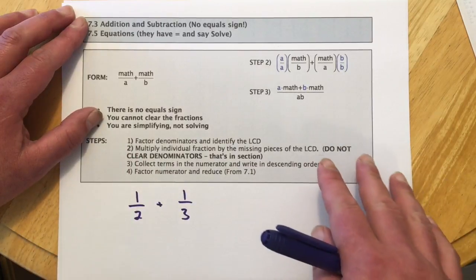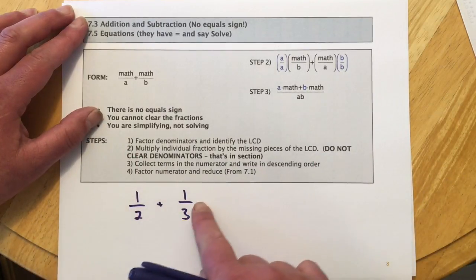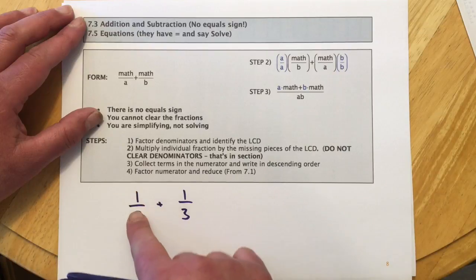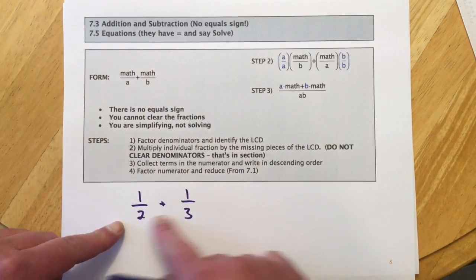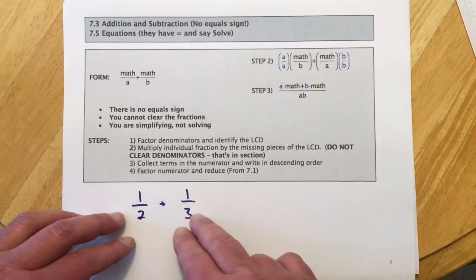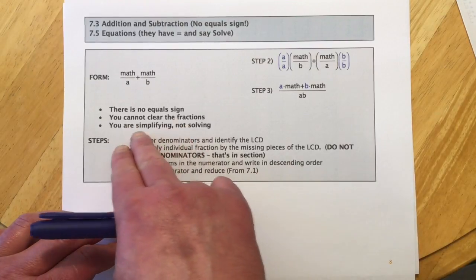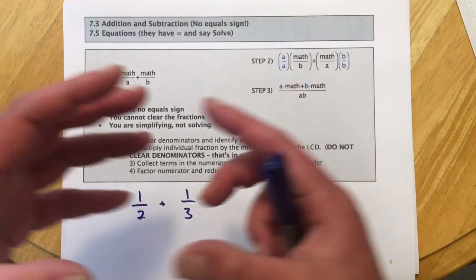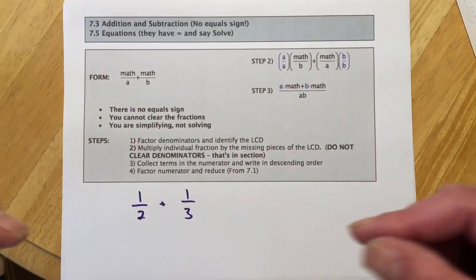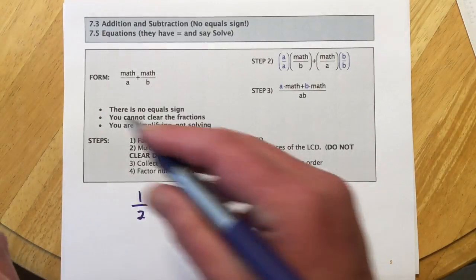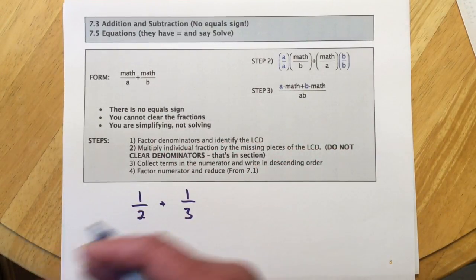So you can't clear fractions, because like this, I can't just multiply it by 6 and say, so that gives me 3 plus 2, and magically now this is 5. That's super not legit. So no clearing fractions, and you're simplifying. You're just trying to get it down to a smaller chunk of math. You're not solving. You're not going to get a satisfying x equals 3 or something at the end.